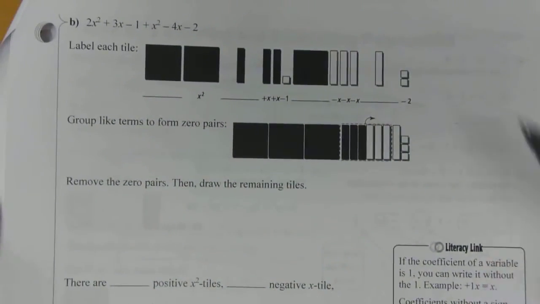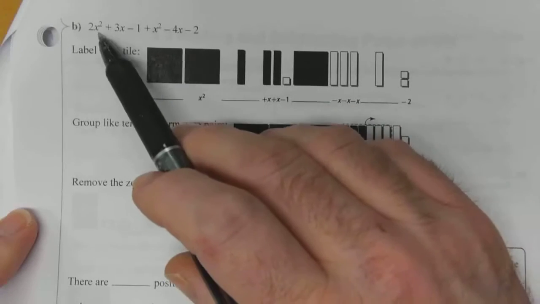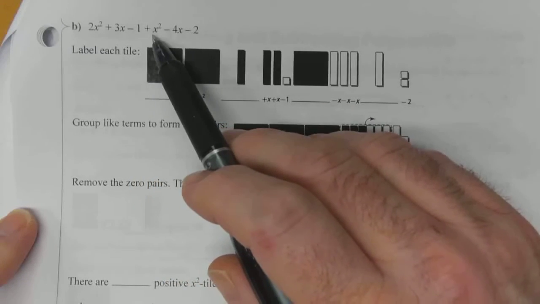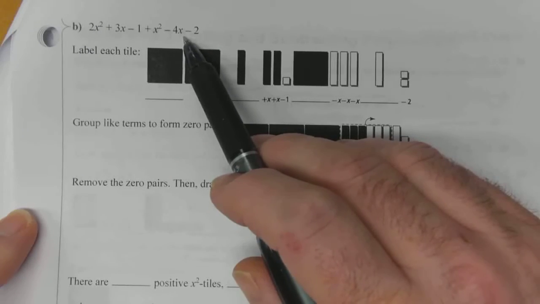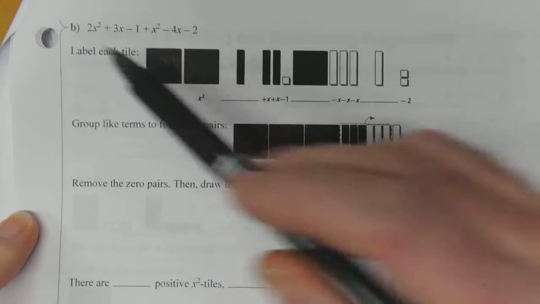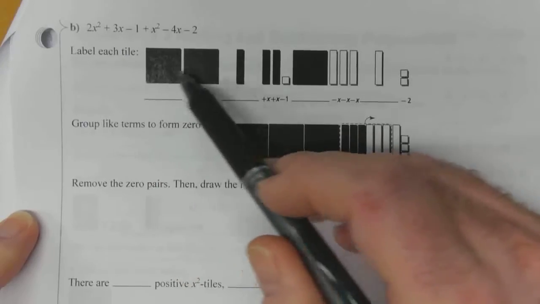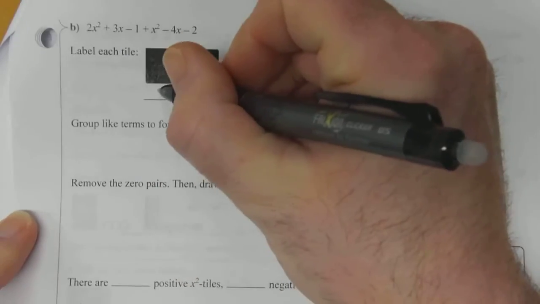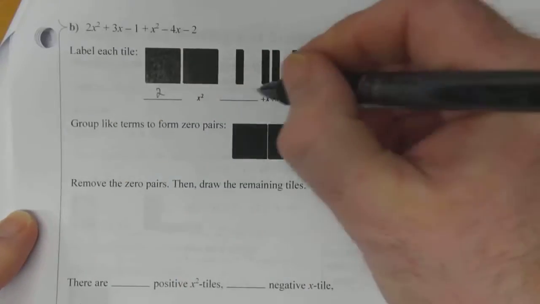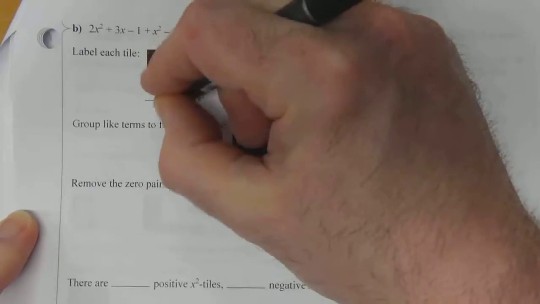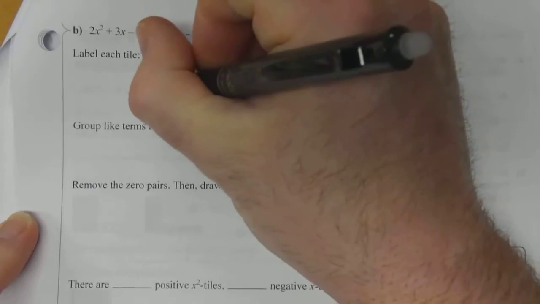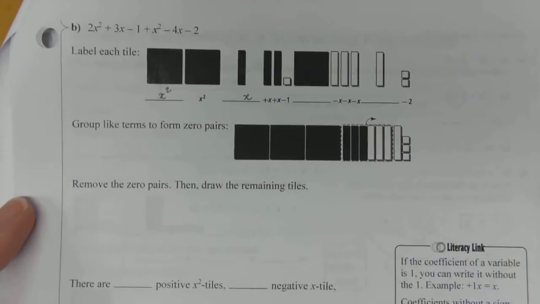Another example. This is a little more involved. 2x squared plus 3x minus 1 plus x squared minus 4x minus 2. So there's 6 terms there. But let's draw them out. We're just identifying what each one is.